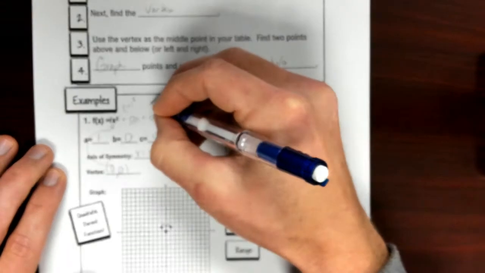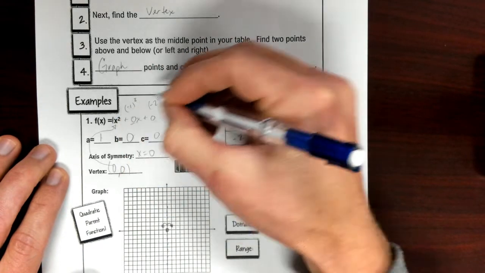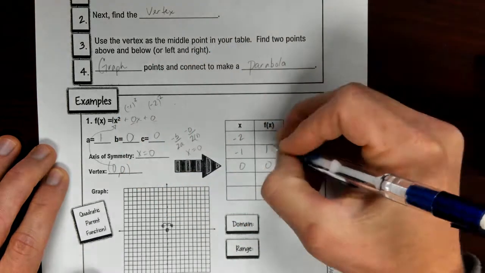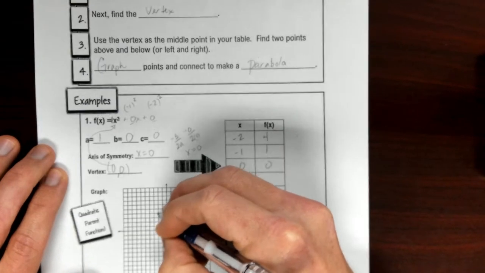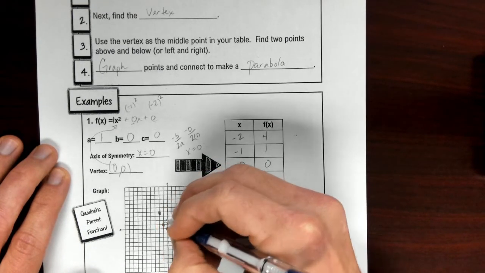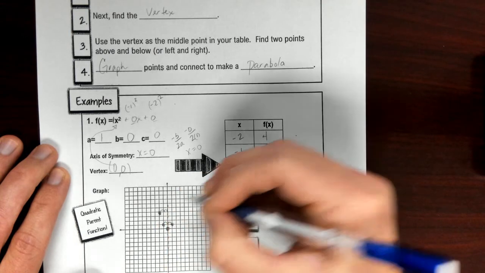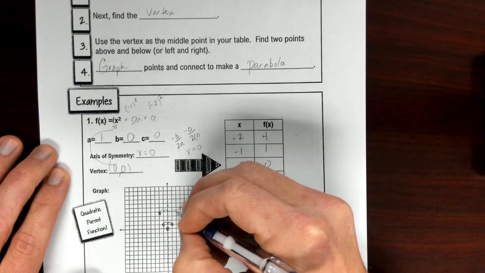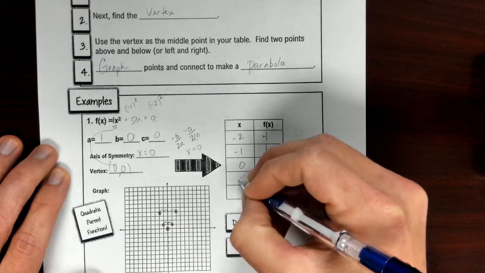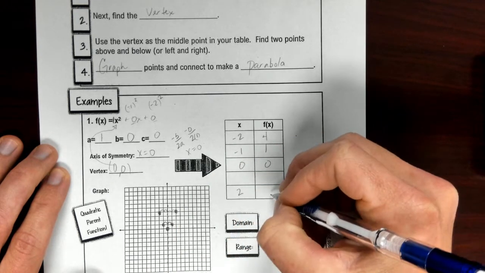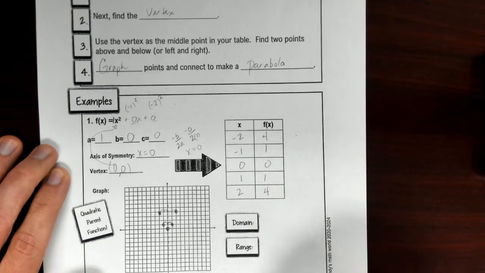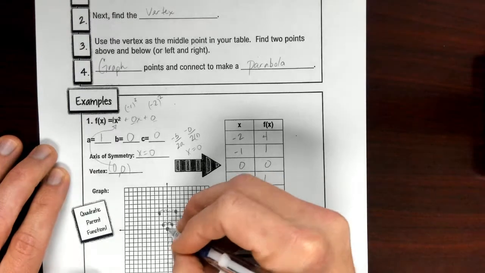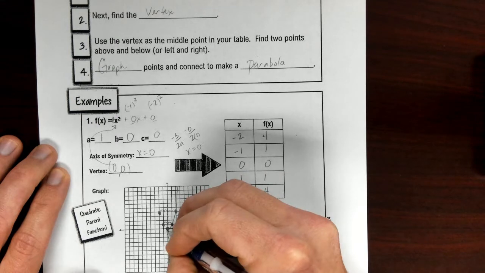We're going to plug in negative 2 squared. So negative 2 times negative 2 is a positive 4. So negative 2, 1, 2, 3, 4. Same thing. 2 units away. So 2 units away over here would be the point positive 2, positive 4. This is the point 1, 1. So let's connect them. Let's make our parabola.